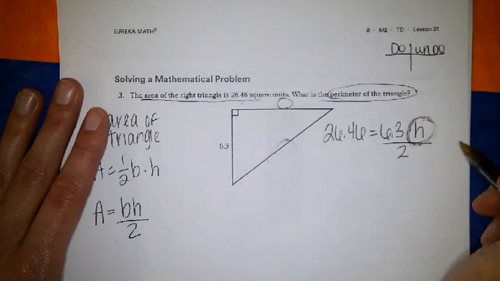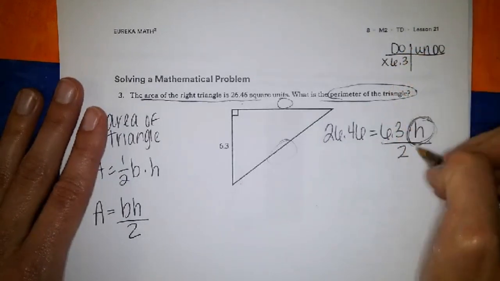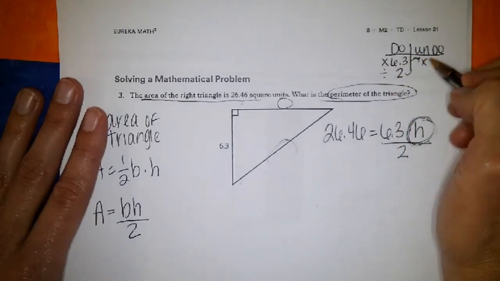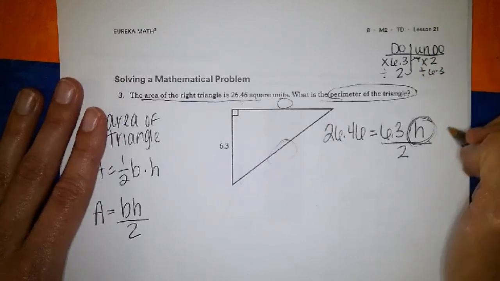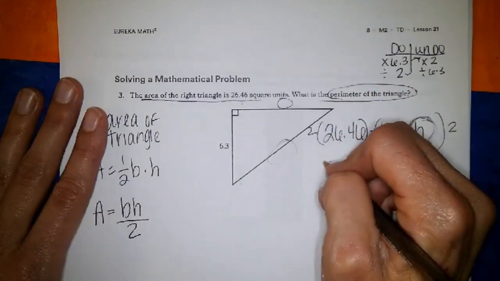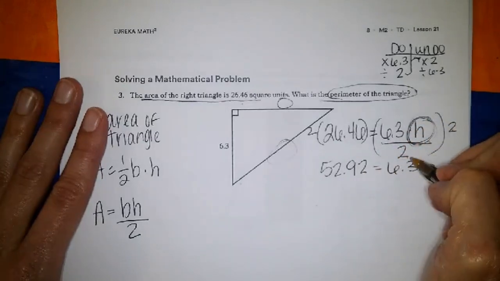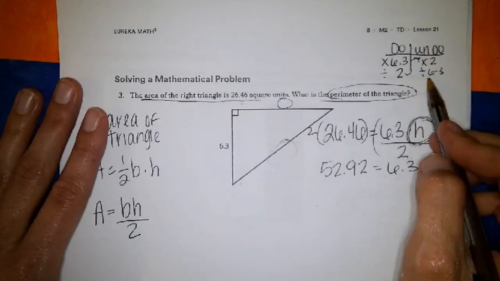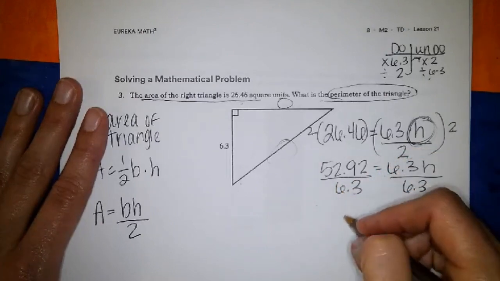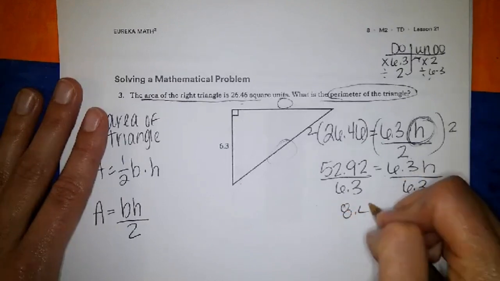Okay, so here we go. Here is our h. This is what we're solving for. The thing closest to it is the 6.3. It's multiplying by 6.3. Then it is being divided by 2. So to do the opposite would be to multiply by 2 and then divide by 6.3. So we're going to multiply all of this by 2 and all of this by 2, and that is going to give us 52.92 equals 6.3 times h, because 2 divided by 2 just gives us 1. Then we're going to go ahead and do the next thing, which is divide by 6.3. And then if you do the math, you're going to get that your height equals 8.4.